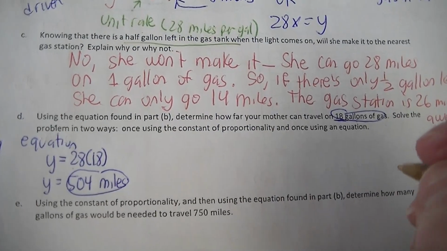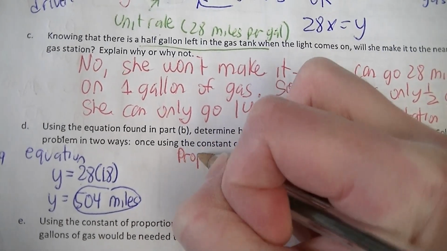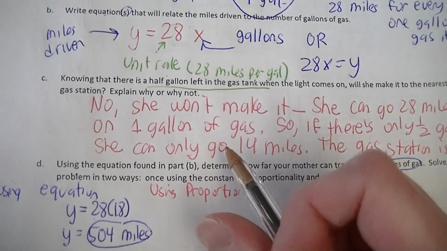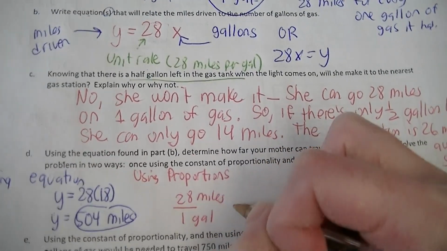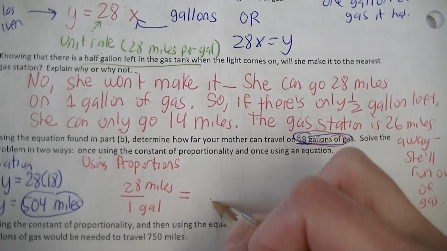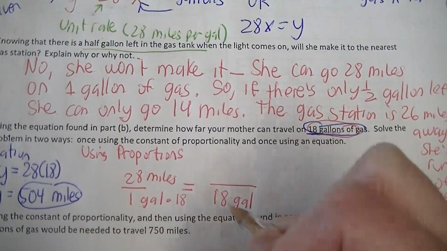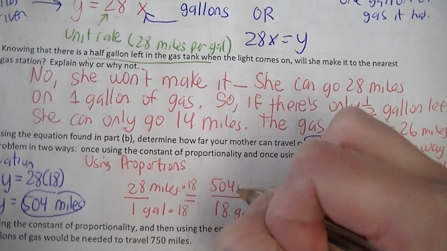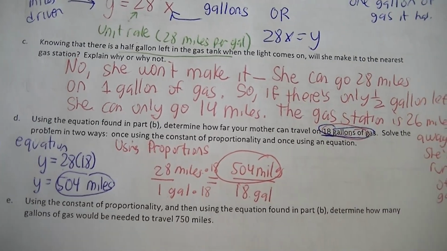Now I'm going to show you using a proportion, or equivalent fractions. So using proportions, the unit rate, like we had found, was 28 miles per 1 gallon. And we are looking at 18 gallons of gas. So since it's gallons, that's going to go in the denominator to match right there. And all I have to do is multiply 1 by 18 to get 18. And I have to do 28 times 18 to get 28 times 18, I get 504 miles. Okay, see how we could have used the equation and proportions? And then let me show you just a third way, just for fun.